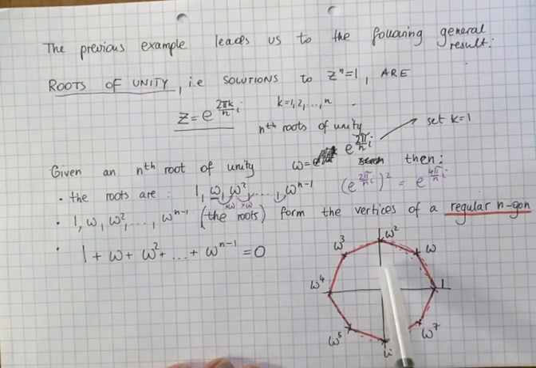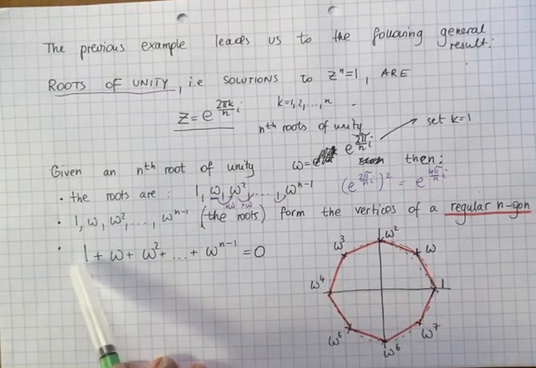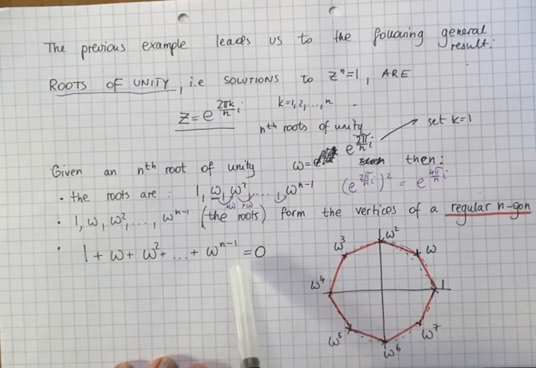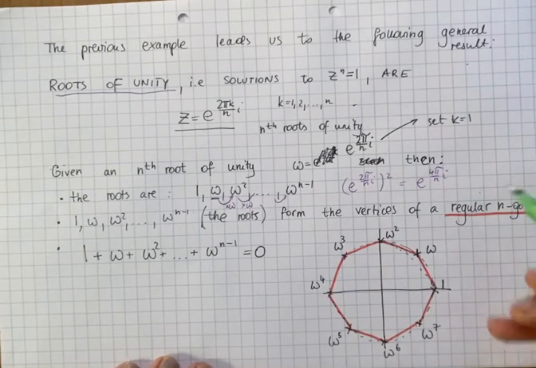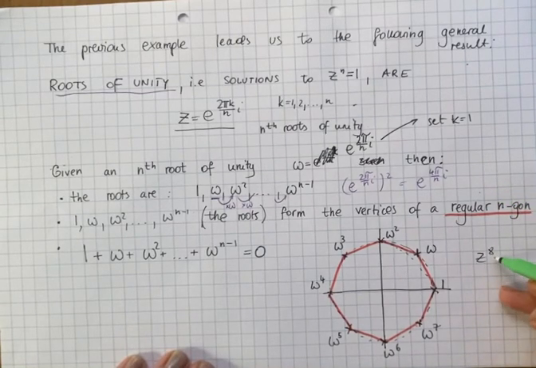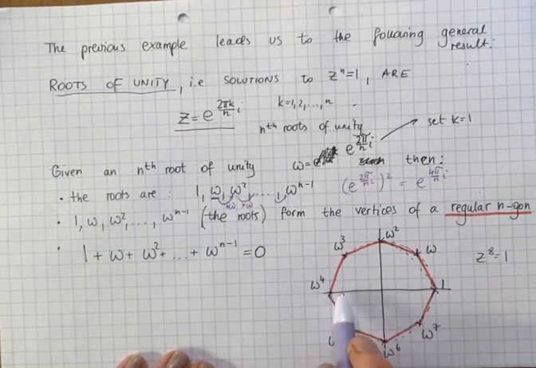And not only that, when you add all the roots, they will always add up to 0. And you can see here visually, if this is 1, you've got an octagon here. So it's z to the power of 8 equals 1. You could see how it's nicely in equilibrium.